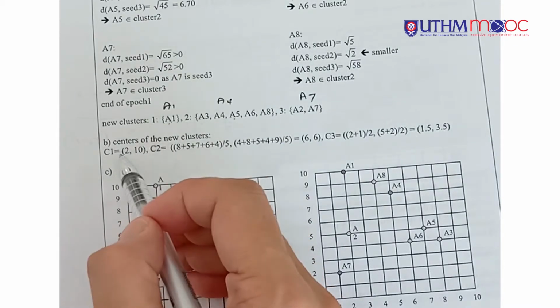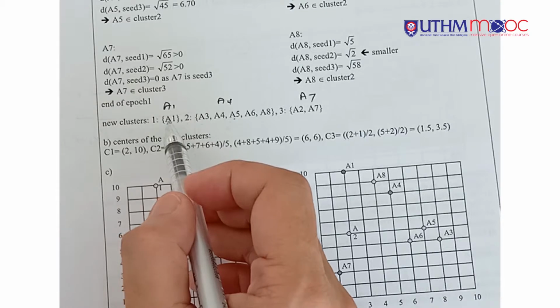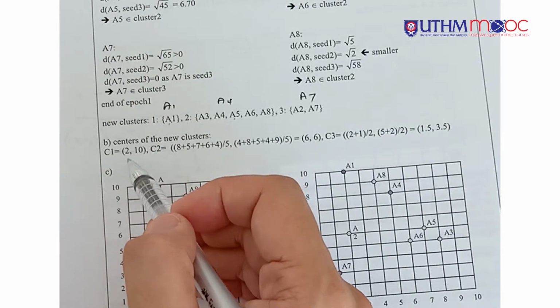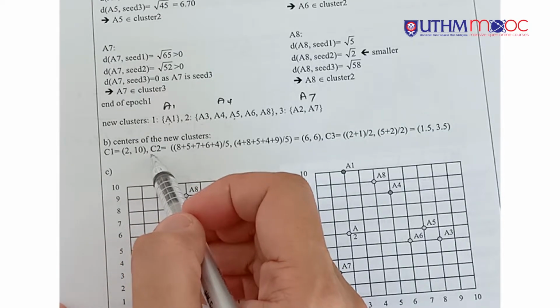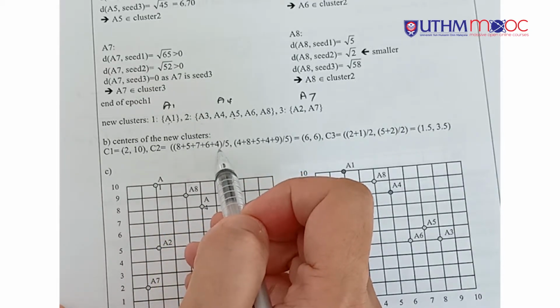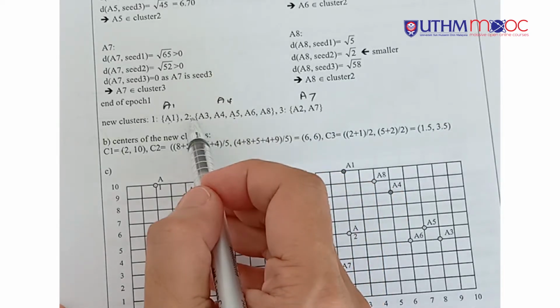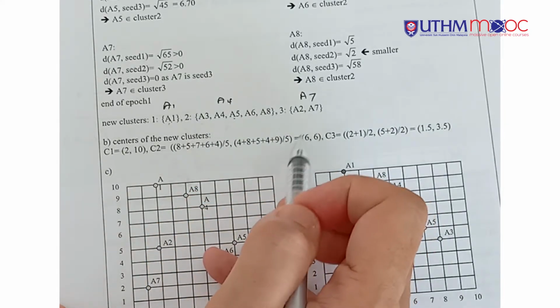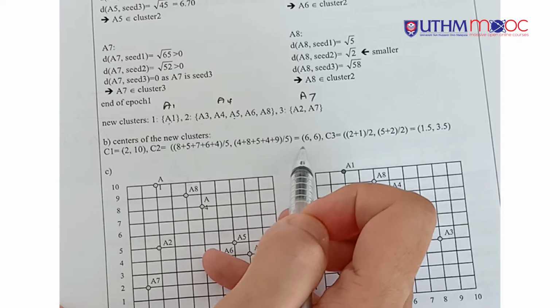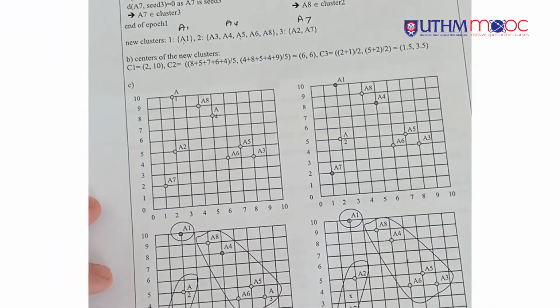Basically A1 is at itself because there's only one data point in cluster 1, which is at position 2,10. And for C2, you have to add all the x's and y's, and divide by how many points there are. Then you get a new coordinate, which is 6, 6, and you continue doing that.